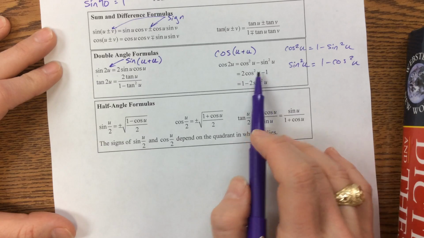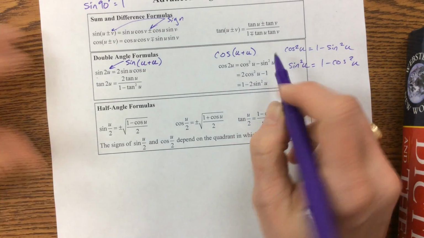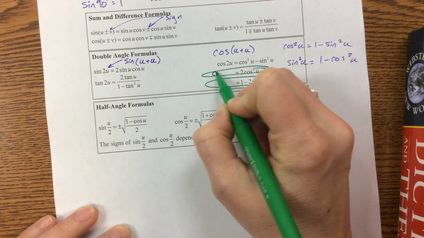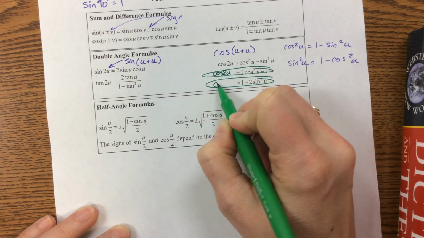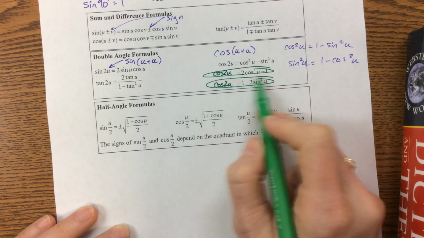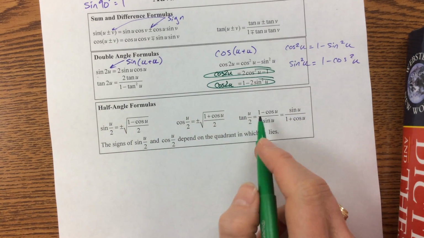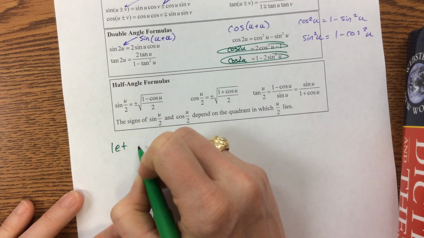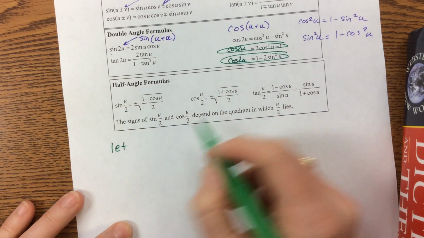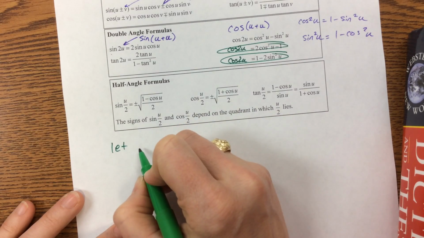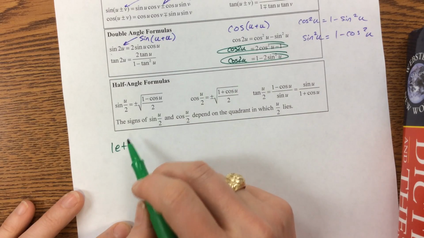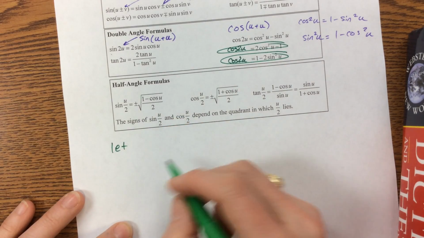Then we manipulate these two, where this is cosine of 2u and cosine of 2u. I can manipulate these to get to the half angle formulas. So what we do with that is we say, well, I'm using u. In class I used a, but same idea. Oh, you know what? I don't want to use u and u here. Let me change this. Let's use a and x.